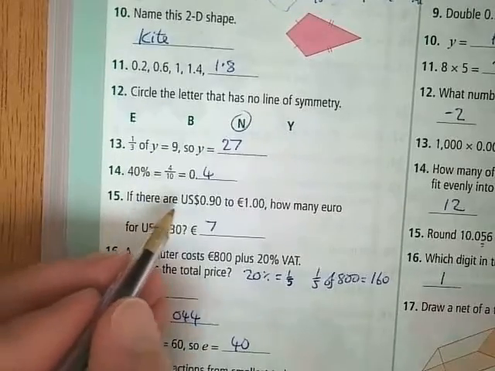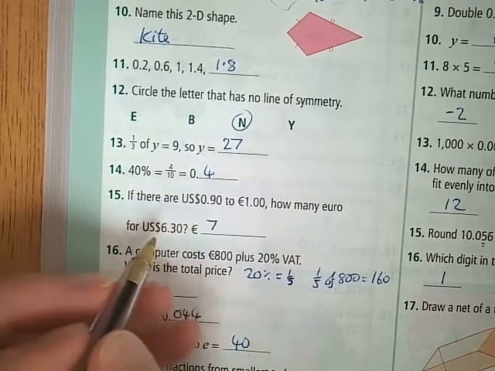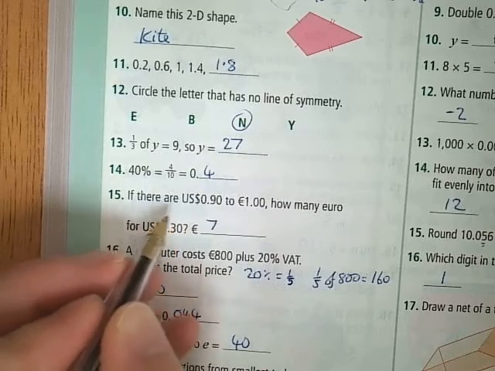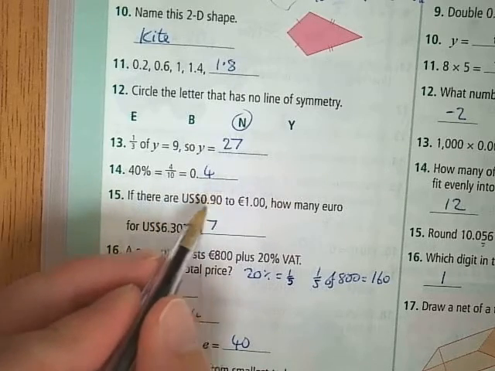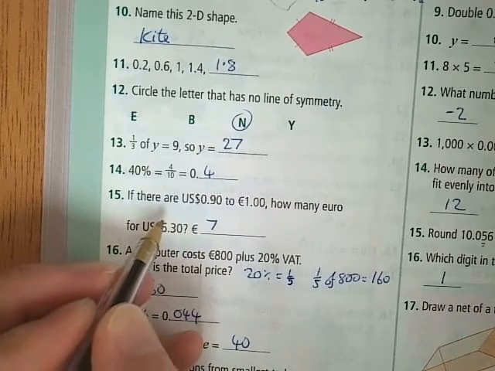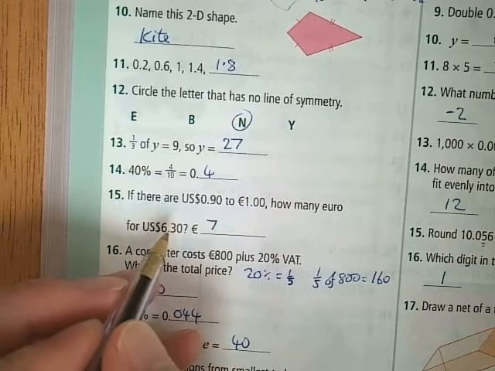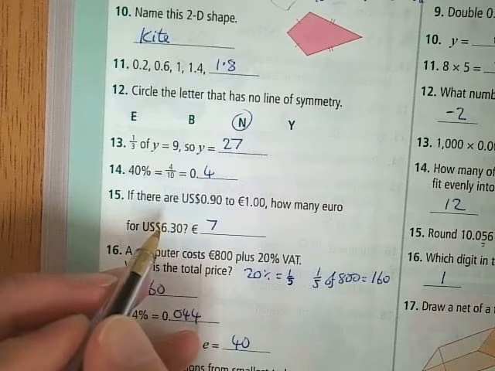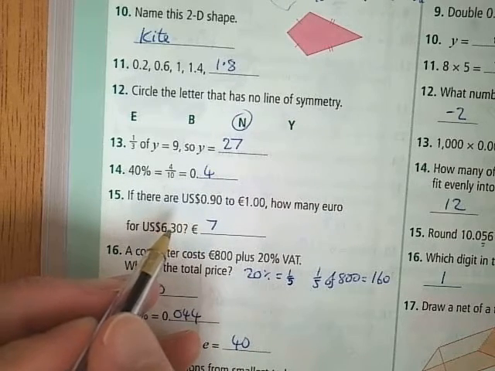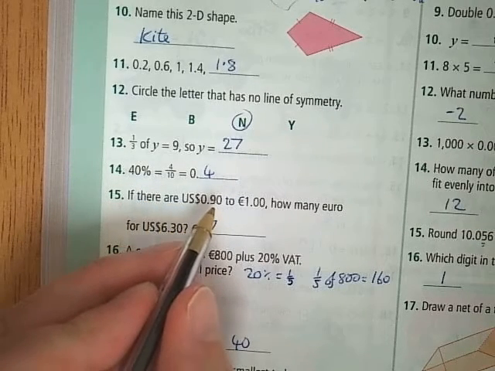Question 15. If there are 90 US cents to 1 euro, how many euro for $6.30? So really you have to look at the 90 cents and say, how many 90 cents are there in $6.30? You can divide it in. But actually, just even by looking at your tables, 9, you got something that looks like 63 here. You know it's going to be multiplied by 7. It might be 0.7, it might be 70. In this case, you're multiplying by 7.